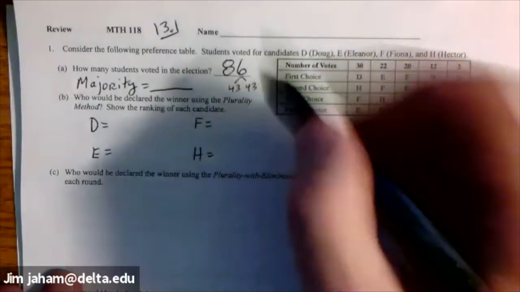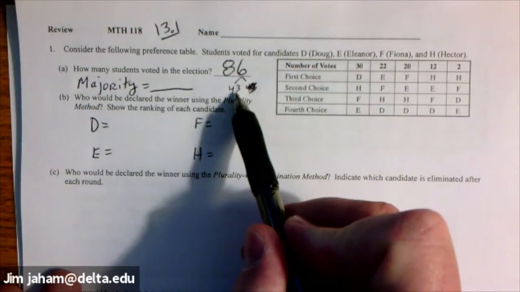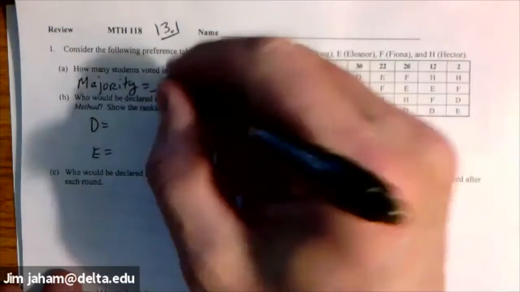So you want to go up. After you take half, go up to the next whole number. So from 43, you'd go up 1 to 44.